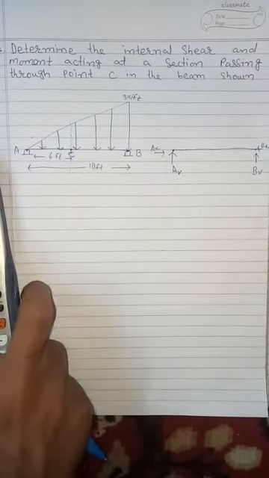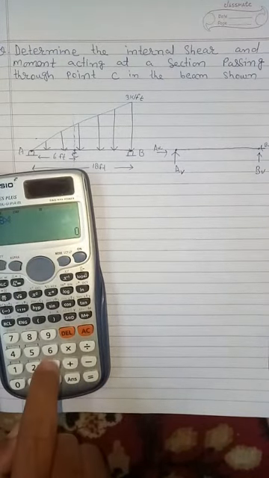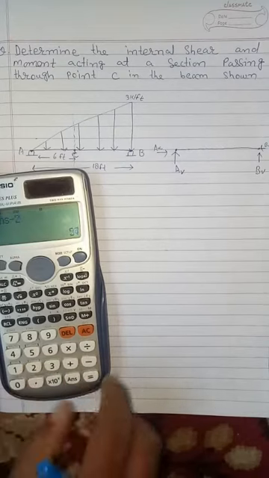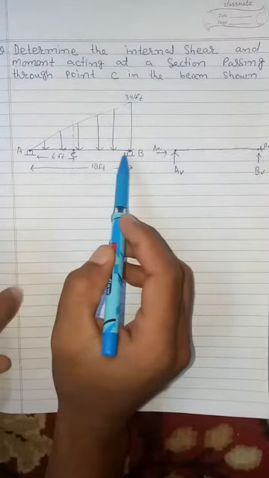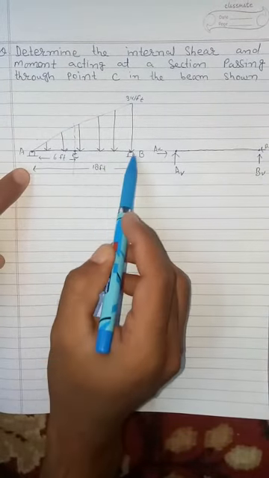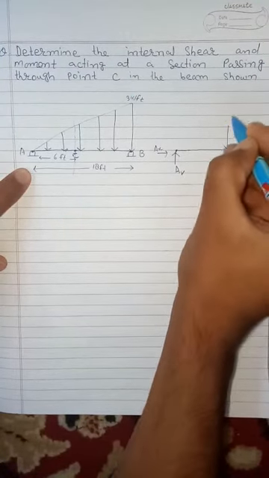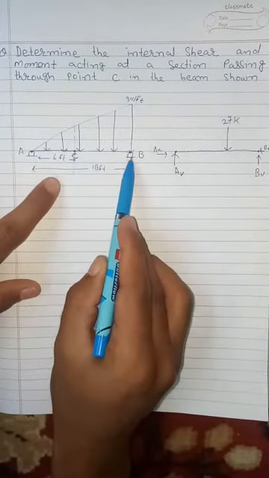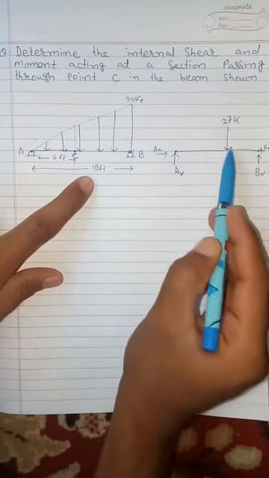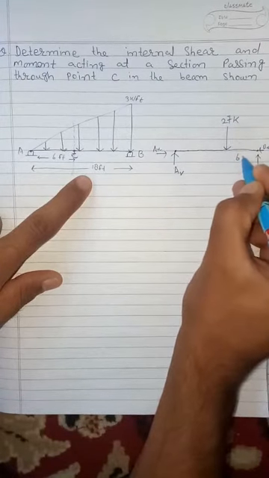This will be the area of this triangle, that is base 18 into 3, this is 27, and this will be at a distance of 18 by 3 from the support B. So I will draw here 27 K, and this distance is 18 by 3 from support B, because this load will act at the centroid of this triangle. So this will be 18 by 3, that is 6 feet.